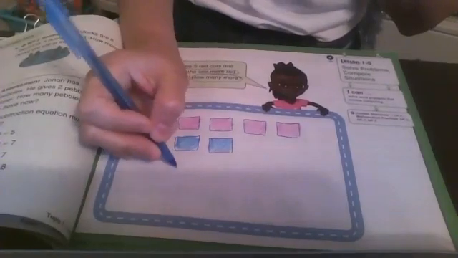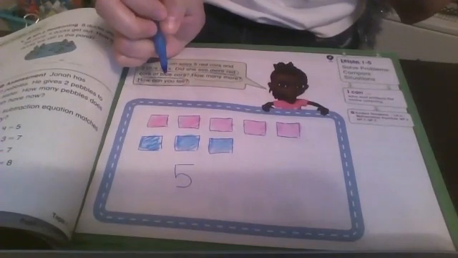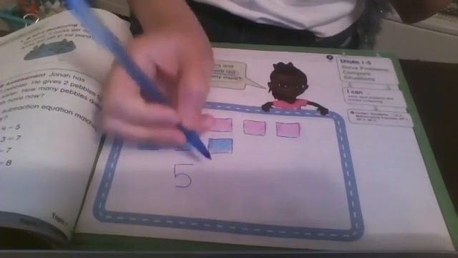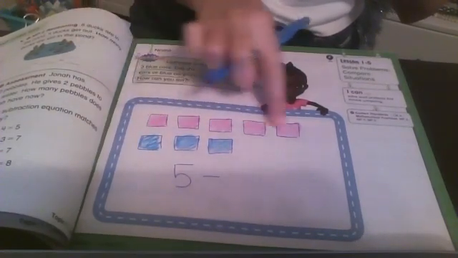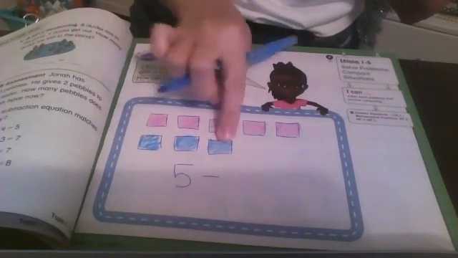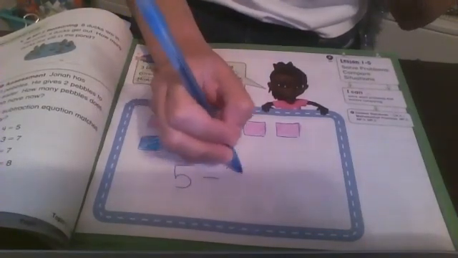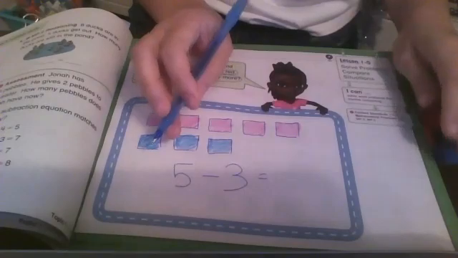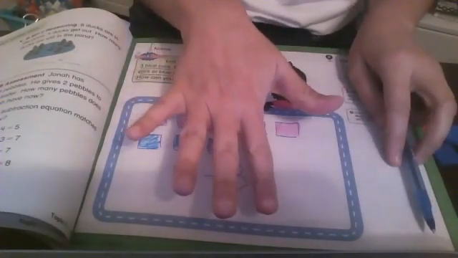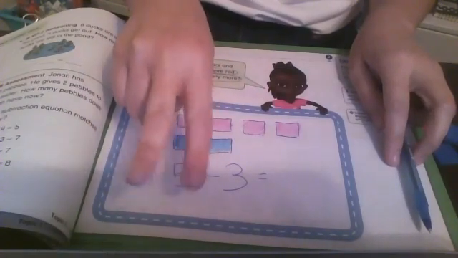So I'm going to start out, and I would like you to write this also. I'm going to write 5, okay? I'm comparing, and whenever I compare, I'm subtracting. So I'm going to put minus. 5 minus, and I'm going to write the number that I'm comparing it to, which in this case is 3. So 5 minus 3, and then I'm going to go ahead and solve. And for this one, I can use my fingers, right? 5, take away 1, 2, and 3 leaves me with 2.